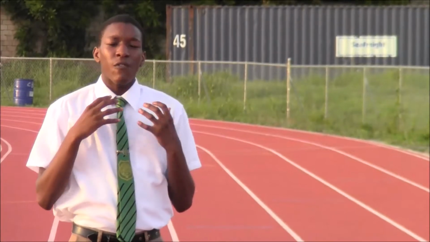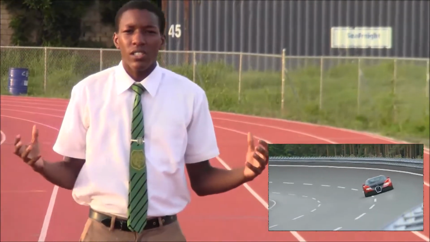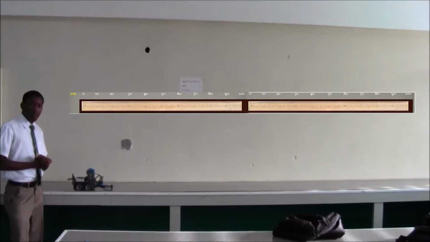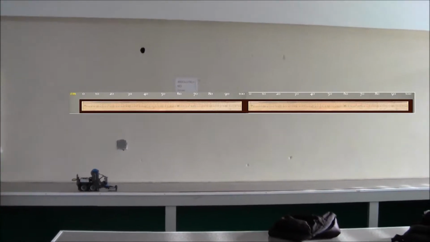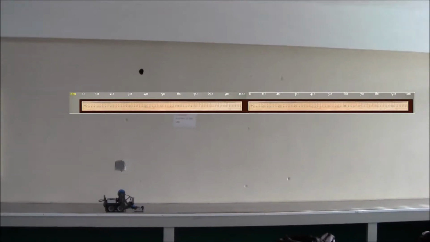But the reason for that is really because of the change in acceleration or deceleration of the object. To prove this, we'll be using our friend Patsy. The robot was set to accelerate at 10% speed per rotation for 10 rotations, and at the different time periods that the robot traveled, the distances were recorded.